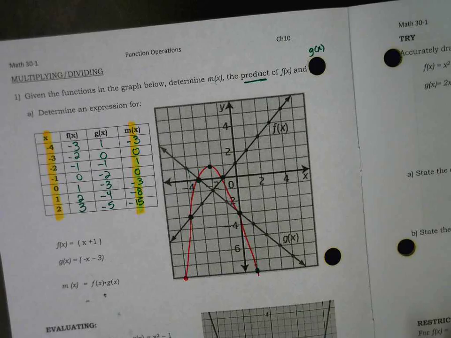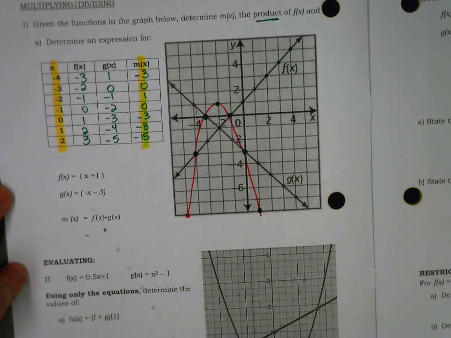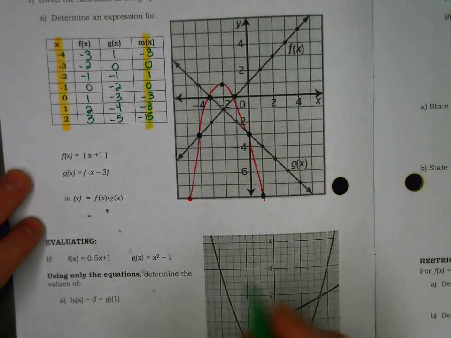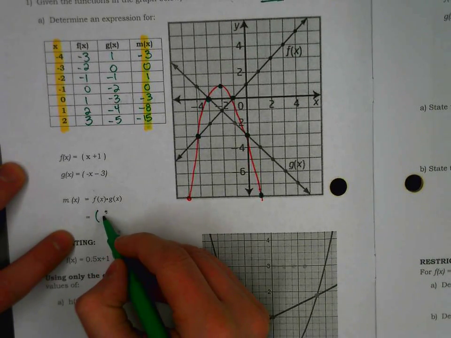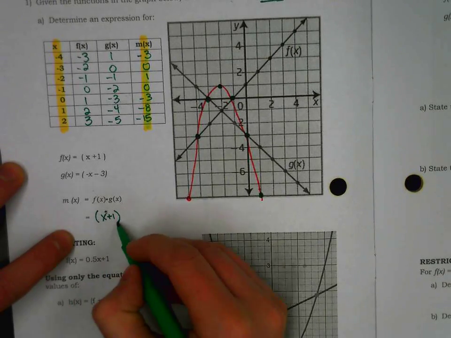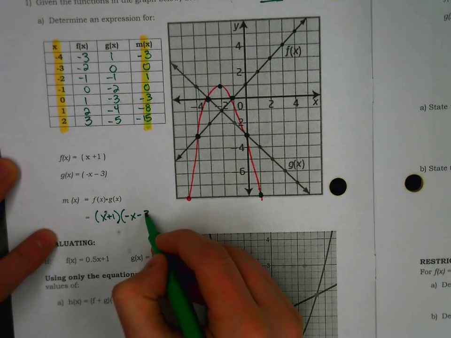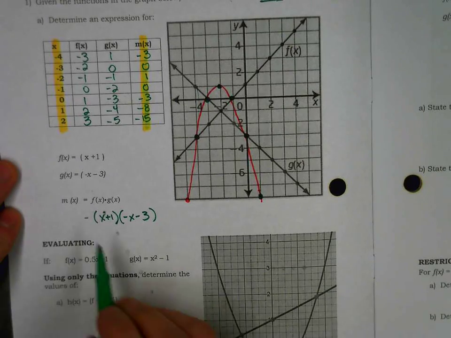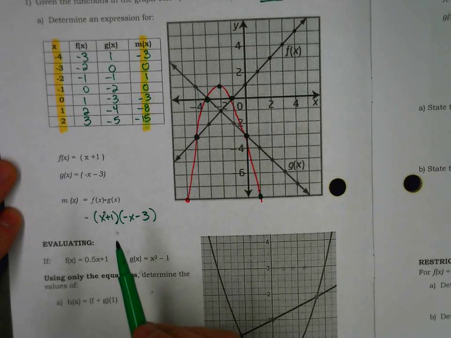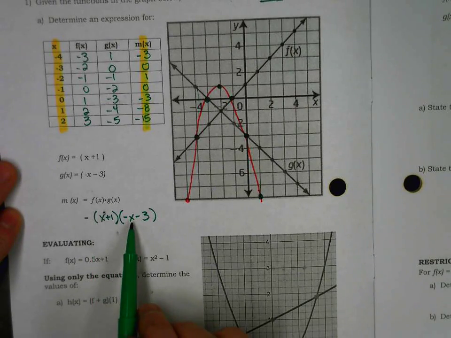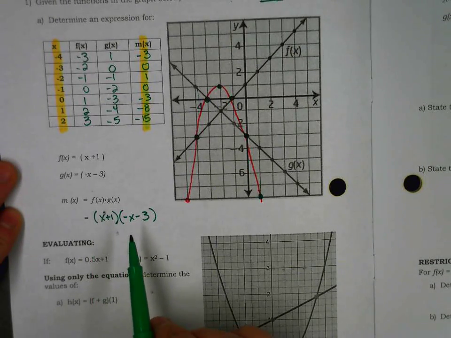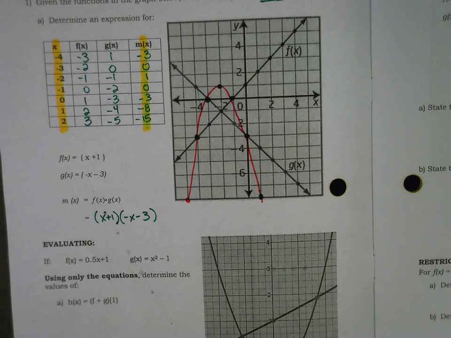Does that make sense, considering we are multiplying two lines together? Well, in examining the equations in the bottom left here, we can multiply the equation for f of x, x plus 1, and the equation for g of x, which is negative x subtract 3. Without even multiplying them together, we could induce that these have an x and an x coming together to create an x squared, which of course implies a parabola.